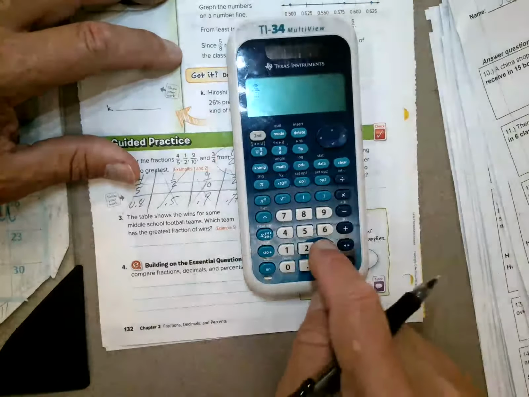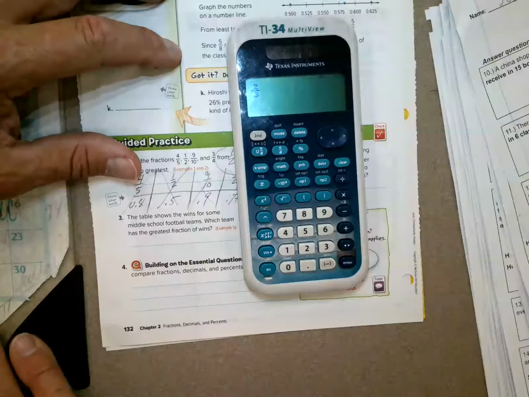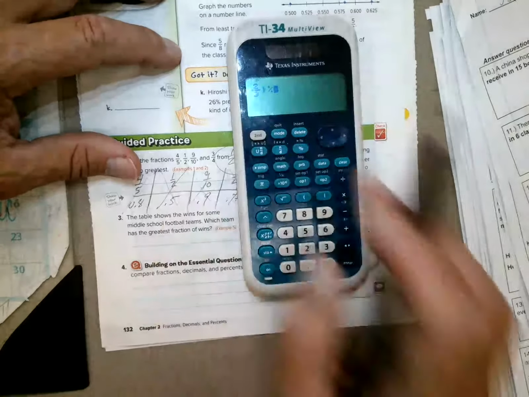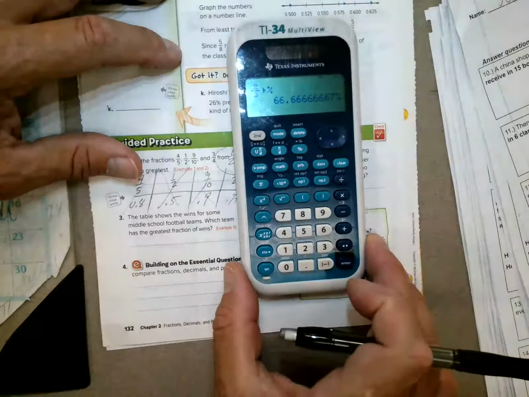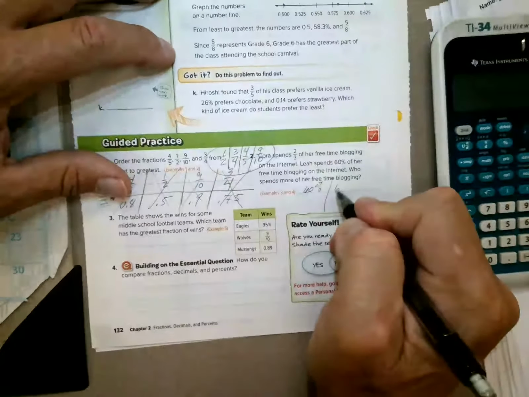2, n over d, 3 to the right. And what I'm going to do is change that to a percent. So I'm going to hit the second function of the percent button. And there it went. And there it is. And you're noticing that it's 66 and 6/10 repeating percent. So we have to write that correctly.